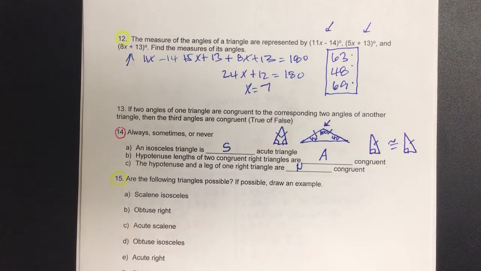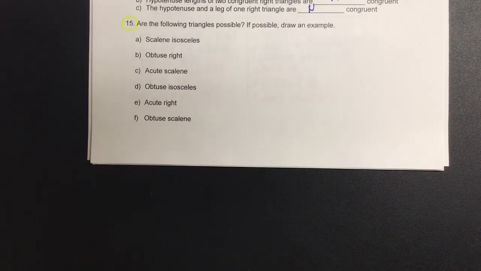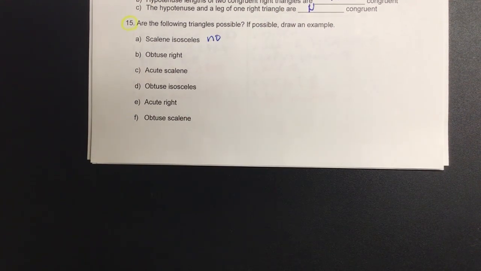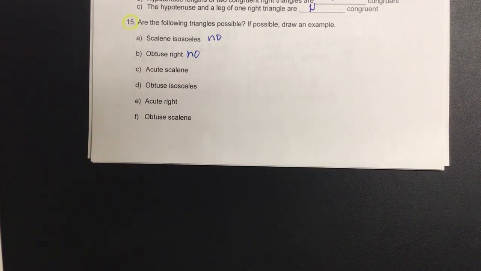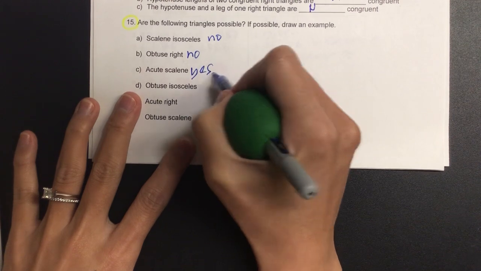So now let's go on to number 15. 15 says, is it possible? If so, draw an image. Is scalene isosceles contradicting? Yeah? So we know this is not possible. Could I have an obtuse right? Nope, that's also contradicting. Could I have a scalene that's acute? Okay, so let's write yes on this one and draw an example.